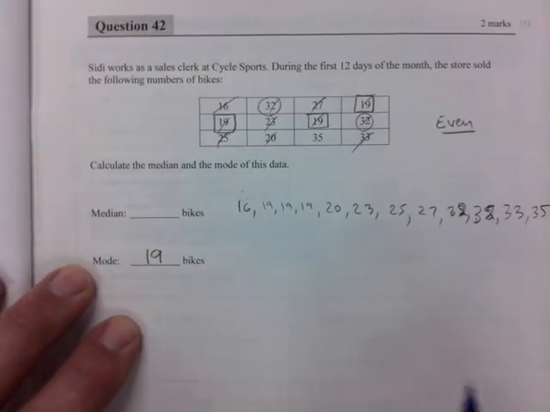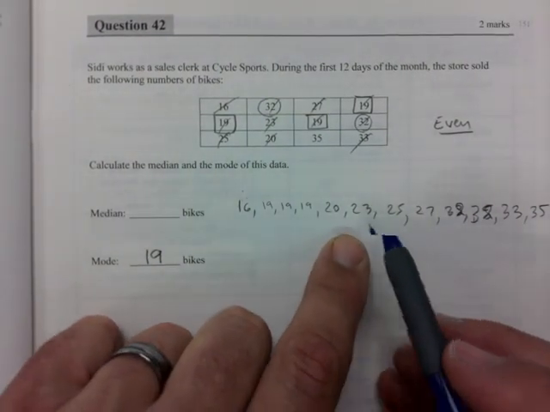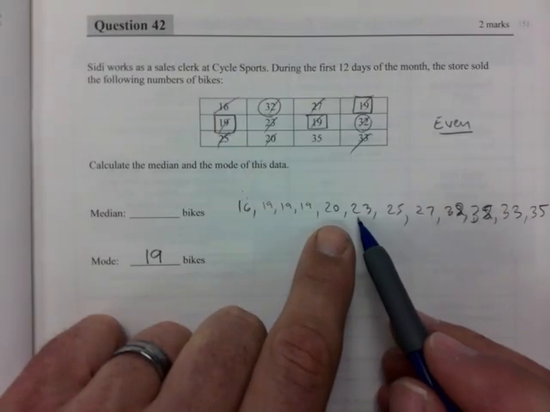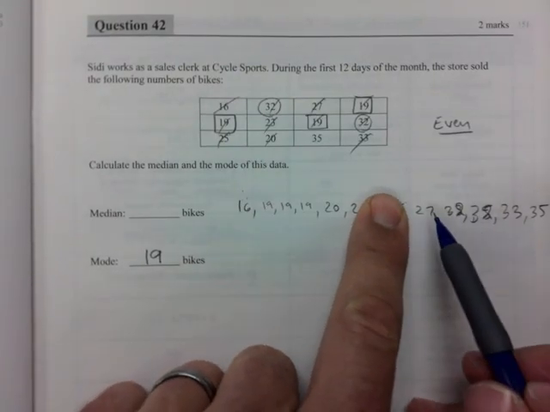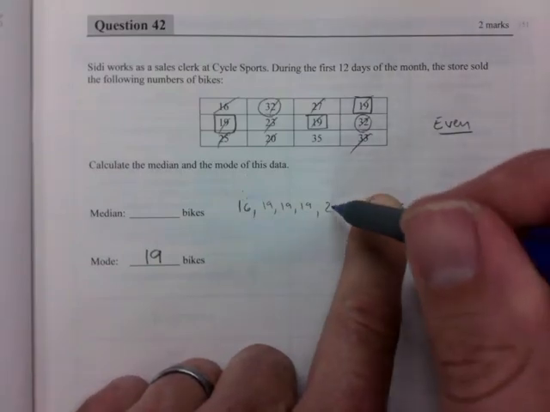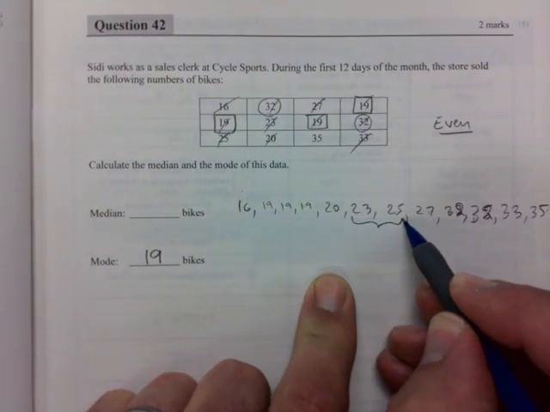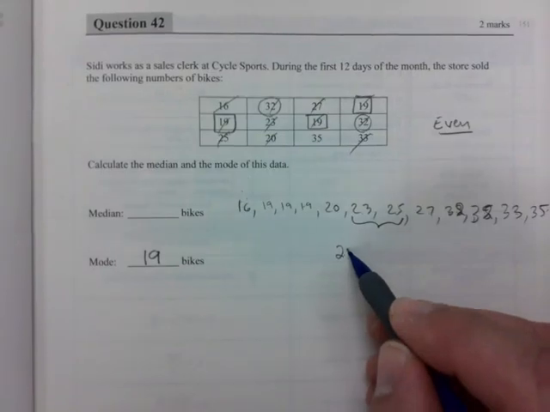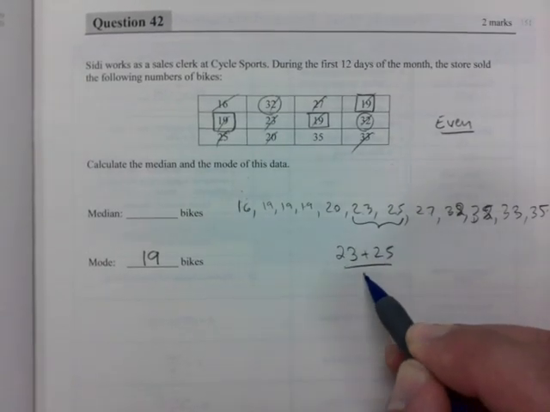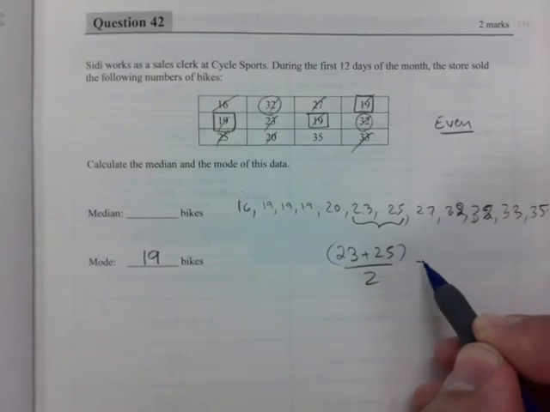So careful. When it's even, maybe just try to find the two middle ones. Like if you consider these two here, 1, 2, 3, 4, 5. 1, 2, 3, 4, 5. There's 5 on either side. So these two are going to give me my median. So I got to go 23 plus 25 divided by 2. Just make sure you do this first.